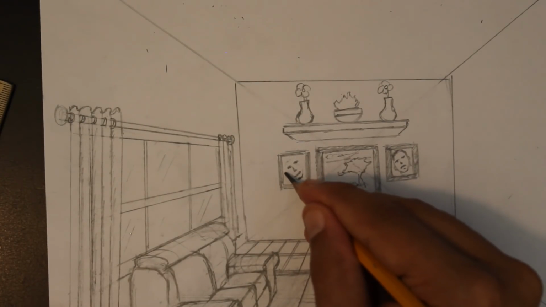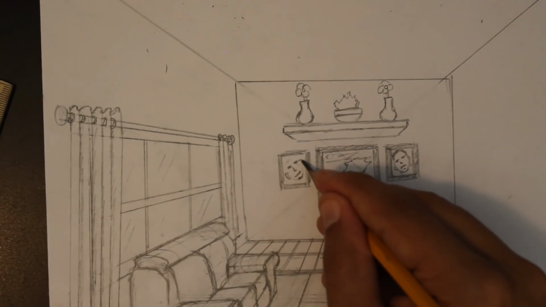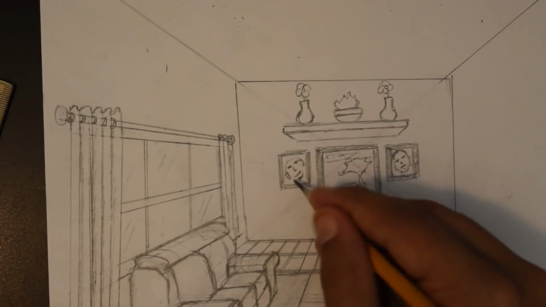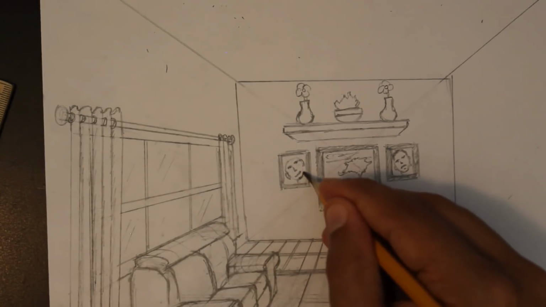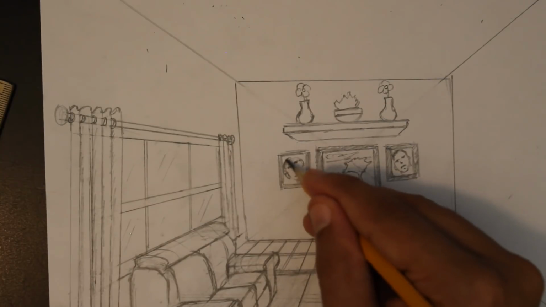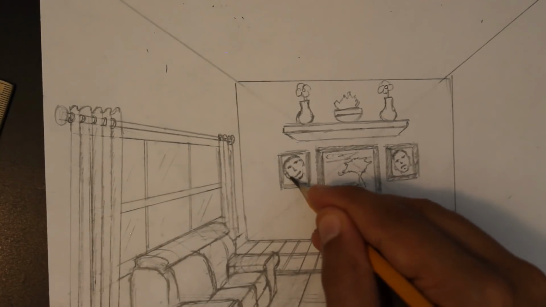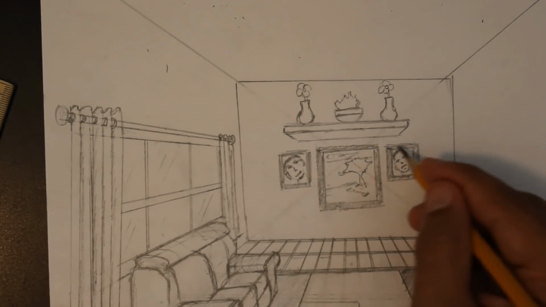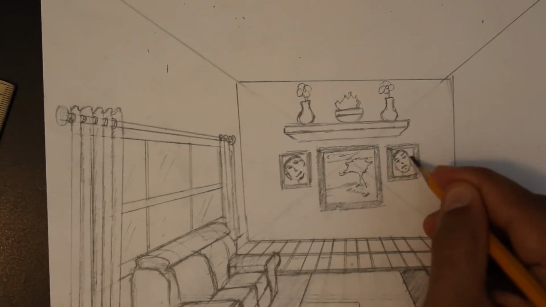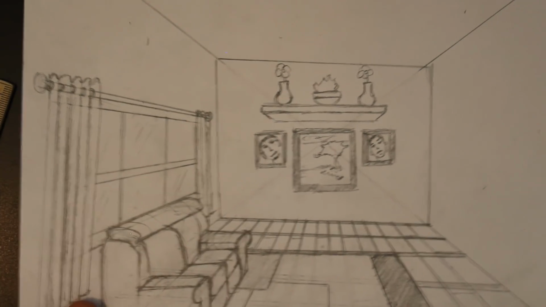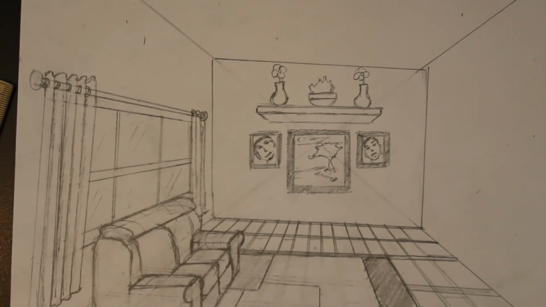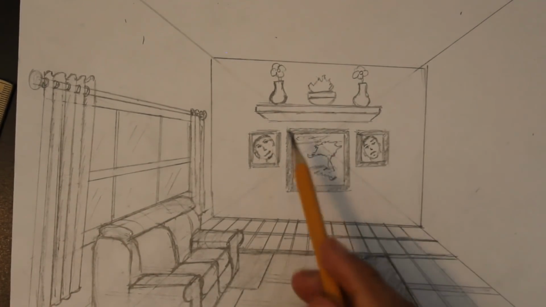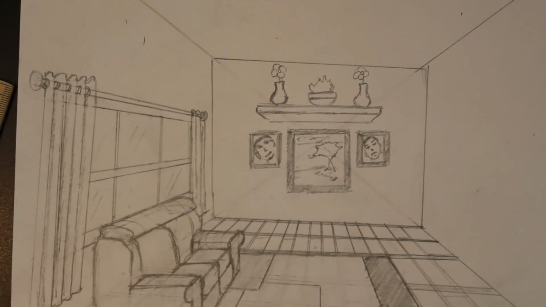And then, of course, whatever you do in these pictures does not have to look good, so don't even worry about that. There you go. So you have two picture frames. And I feel like that back wall is feeling much more complete now.